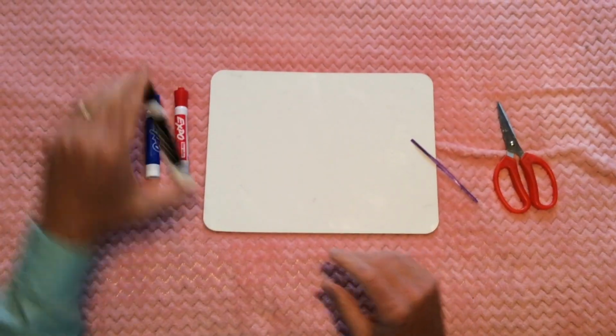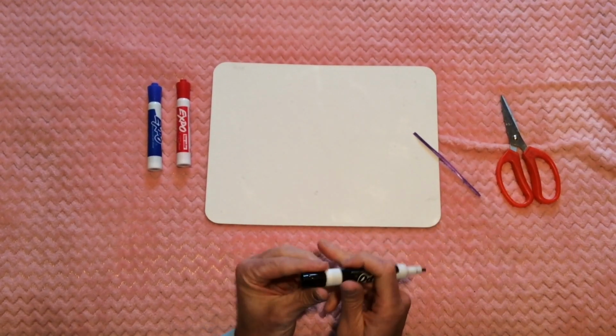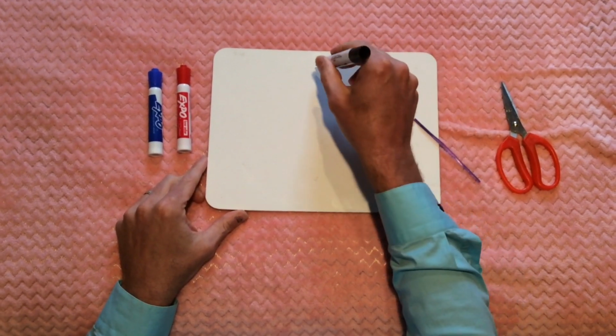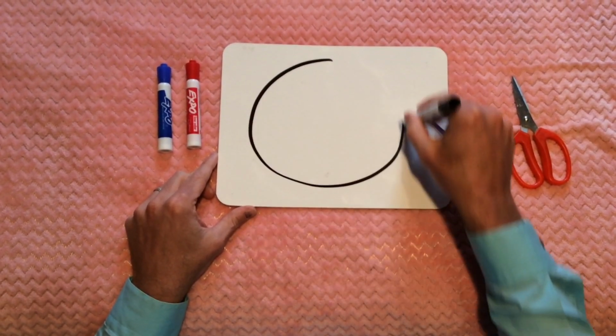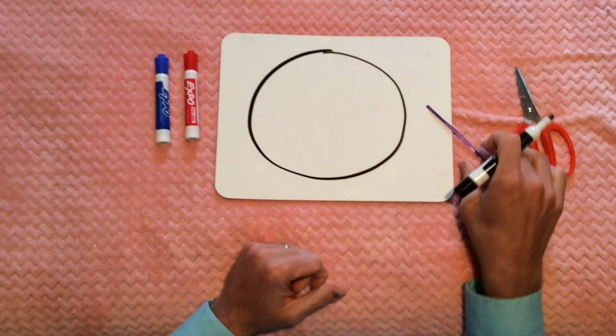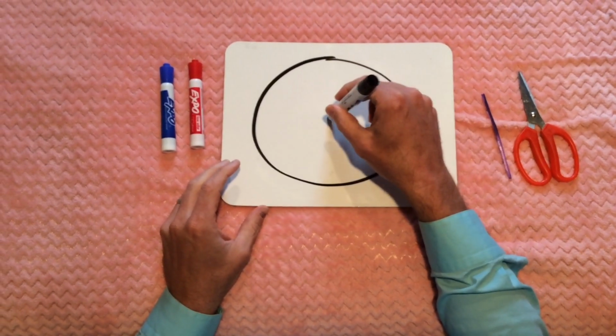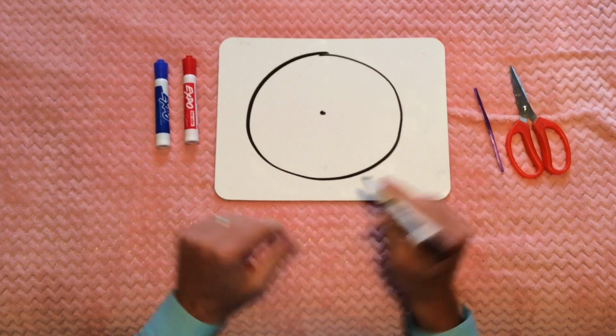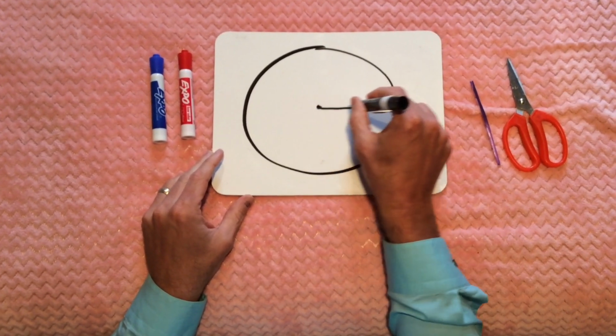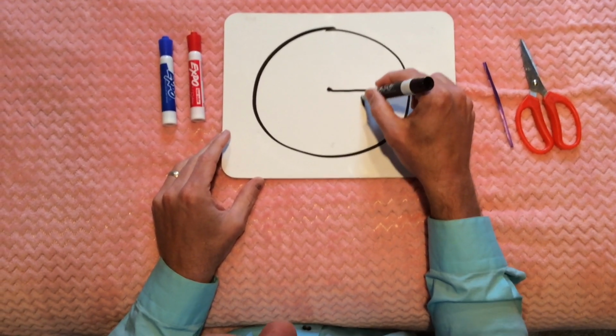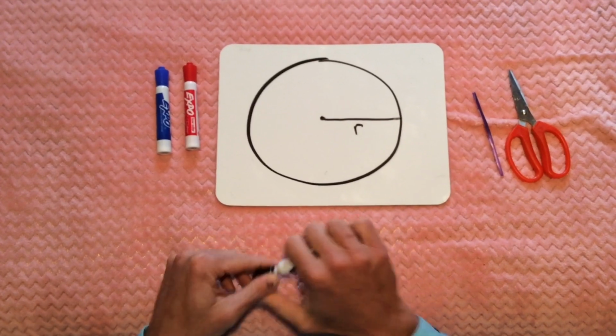So for our activity, we're going to start off just by drawing a circle. And we're going to draw the circle as best we can, like so. And then with the circle, we're going to identify the center of the circle. And then I'm going to draw a line that represents the radius for me. And I'm going to use R to represent radius.